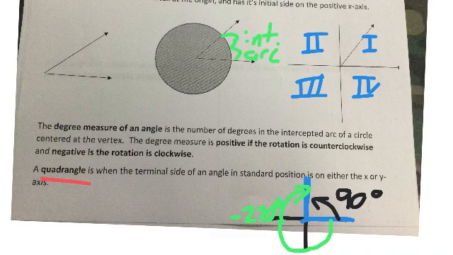Do we know how many degrees there are in a circle? 360 degrees. So make sure we go in knowing that information. Why is there 360 degrees in a circle? Just because. Thank you. Yes.